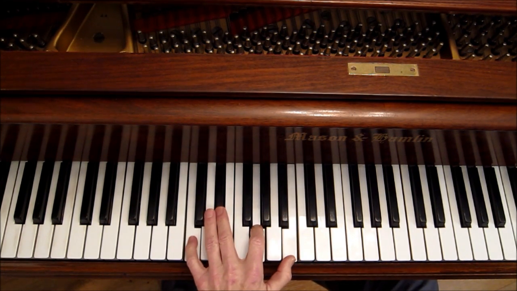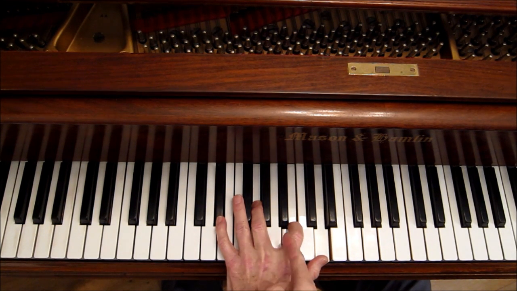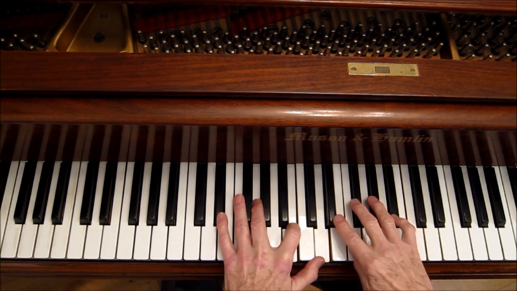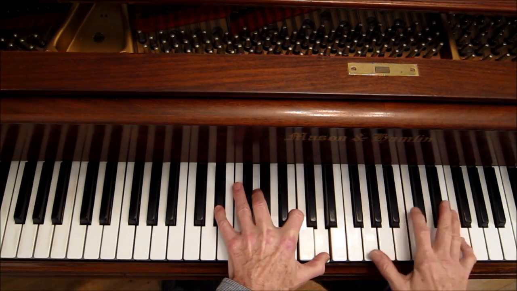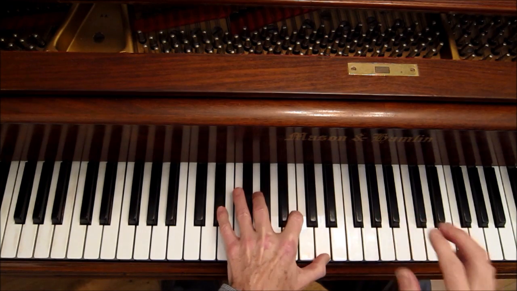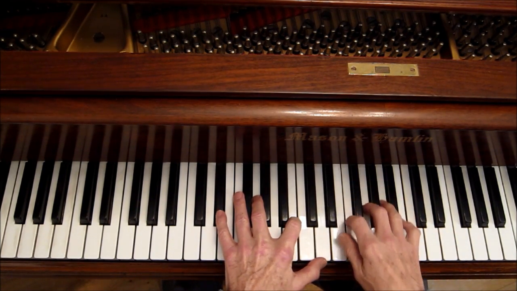Okay, so mode 1, mode 2, third mode is going to be E flat major 7 with an augmented 5th. Now that's kind of a fascinating chord that's used a lot in, like, Herbie Hancock, Empirical Isles, and he used that chord a lot. So it starts here.